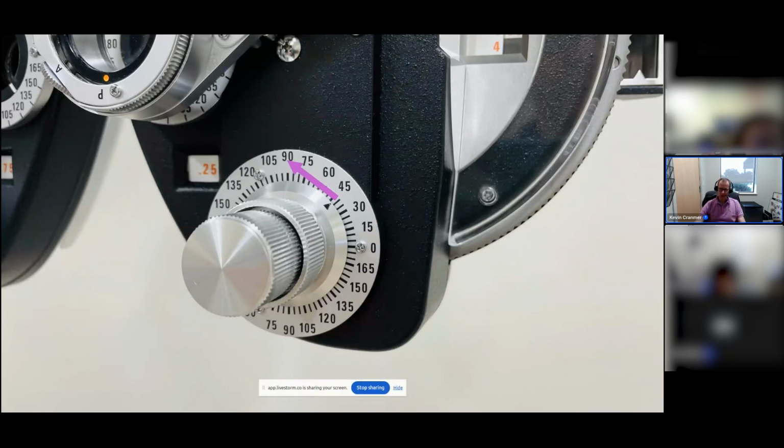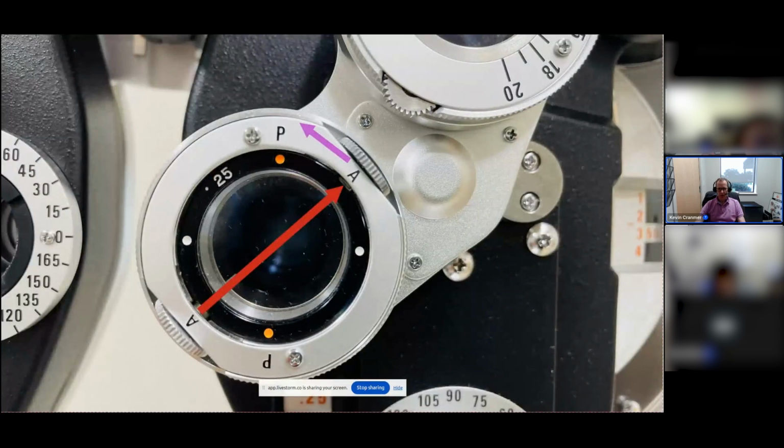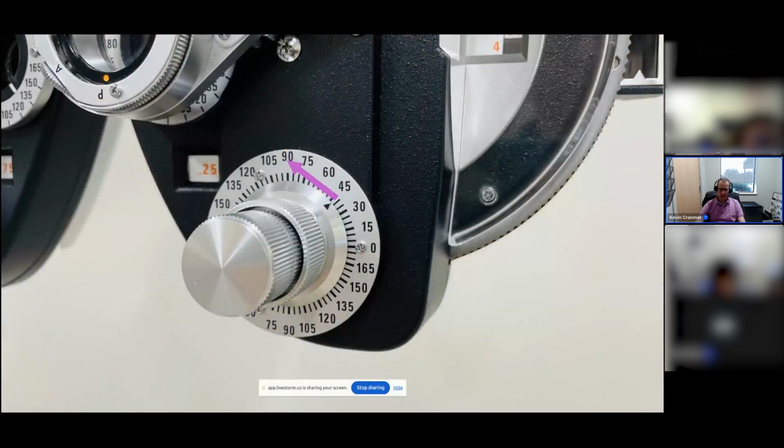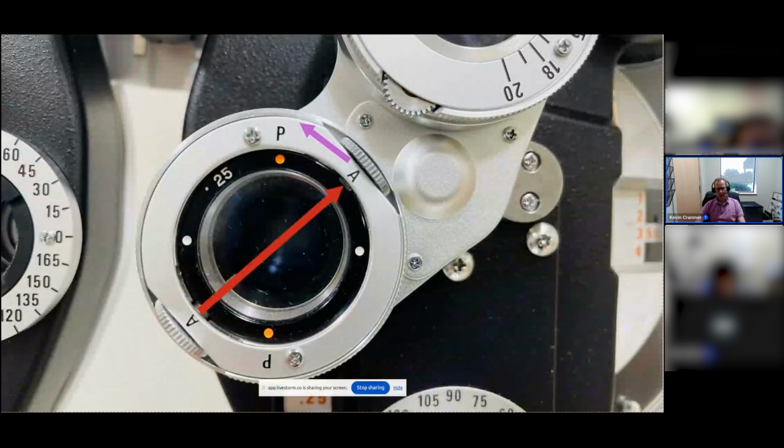But basically, the patient has said, this is the better lens. We know we have to rotate counterclockwise, and then we rotate counterclockwise. We flip it again, and the patient at some point might say, okay, now the other position's better. And so you might go 20 degrees counterclockwise, 10 degrees clockwise, and then the patient says, oh, they're both the same. And then you found the axis of the astigmatism.